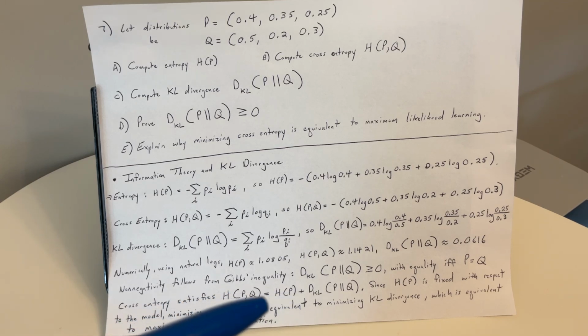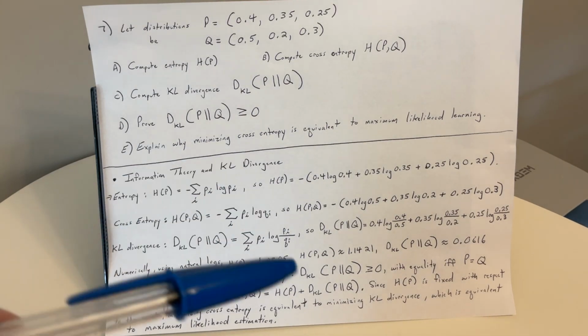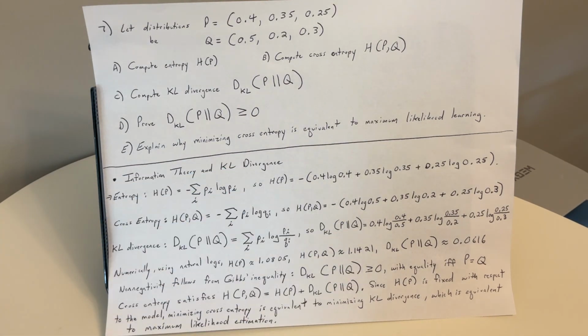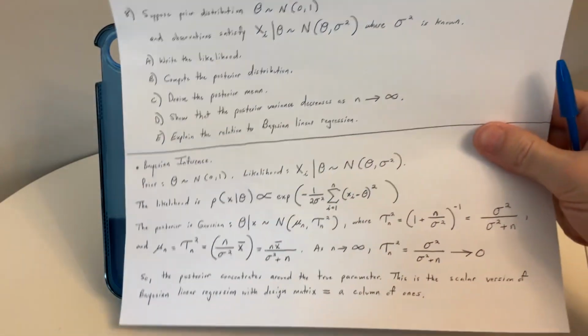So the cross entropy equals the entropy plus the Kullback-Leibler divergence of P relative to Q. And since our entropy is fixed with respect to the model, minimizing cross entropy is equivalent to minimizing KL divergence, which is equivalent to maximum likelihood estimation. Okay, so that is number 7, and moving along now to number 8.